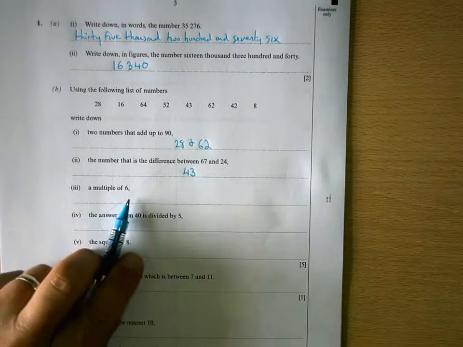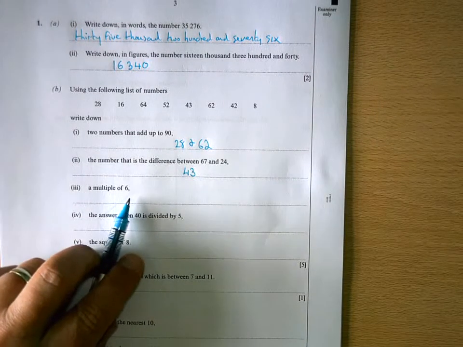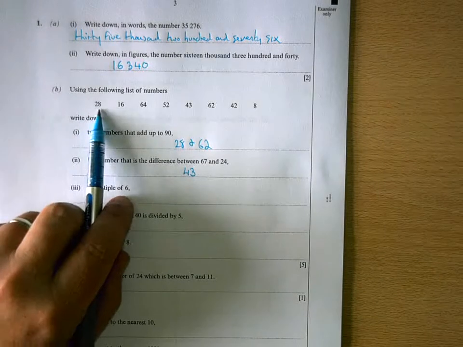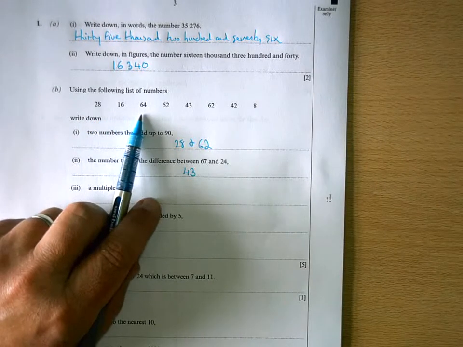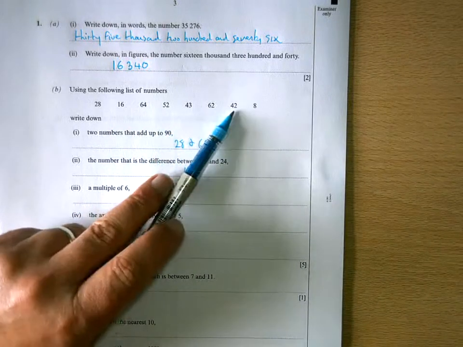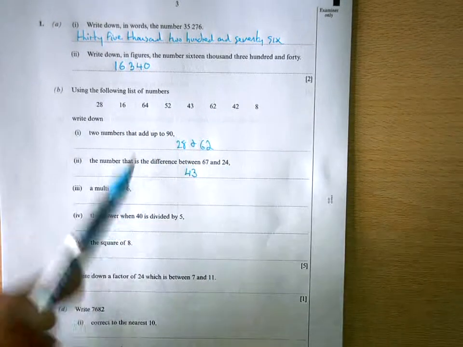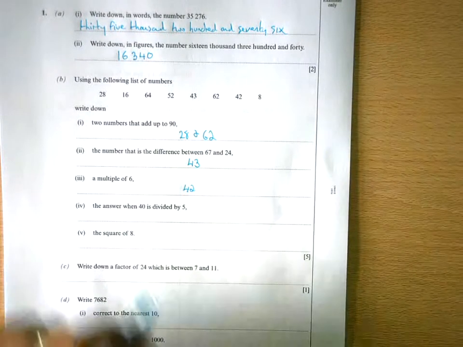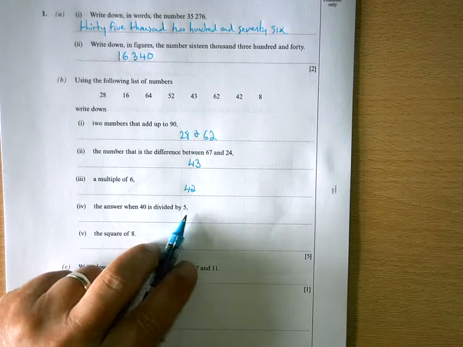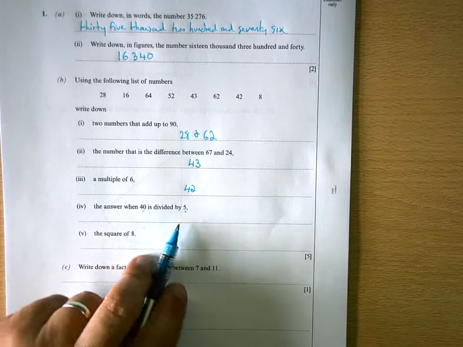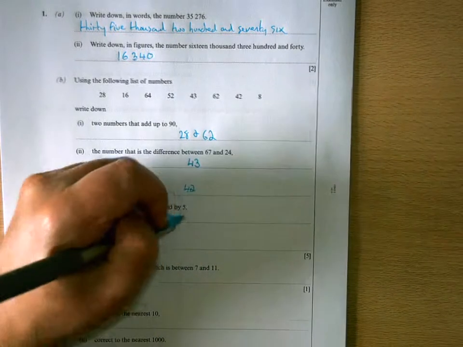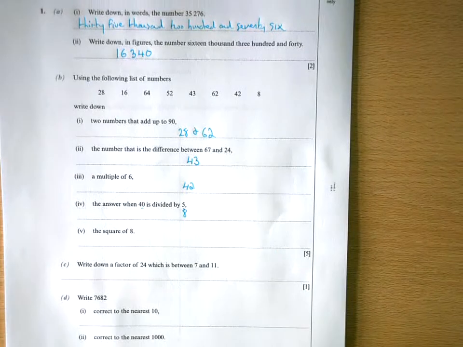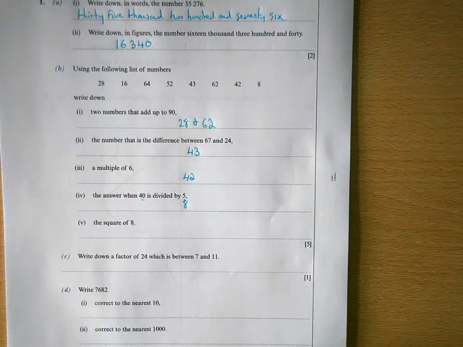A multiple of 6 is a number that lives in the 6 times table. 28 doesn't, 16 doesn't. 42 does. 7 6s are 42. So 42 is the answer to that. The answer when 40 is divided by 5, again if you go through the 5 times table, 5 8s are 40. So the answer to that is going to be 8. The square of 8 is what you get when you multiply 8 by itself. 8 8s are 64.